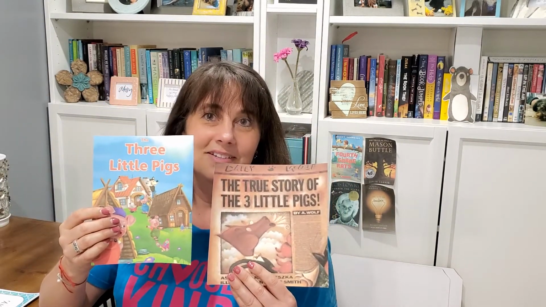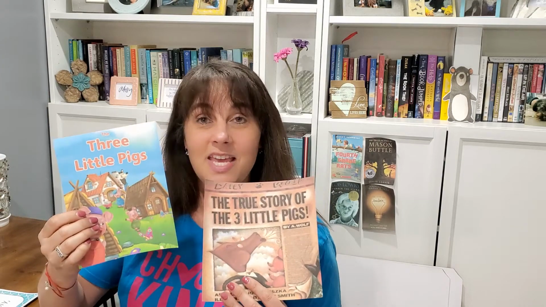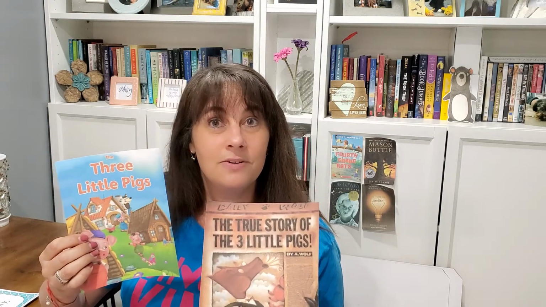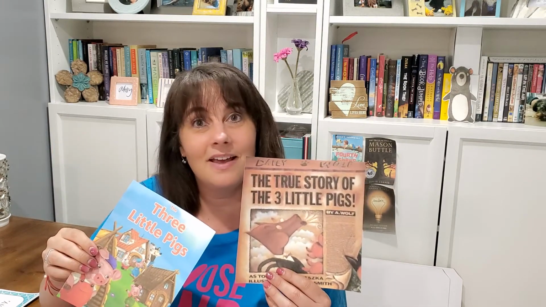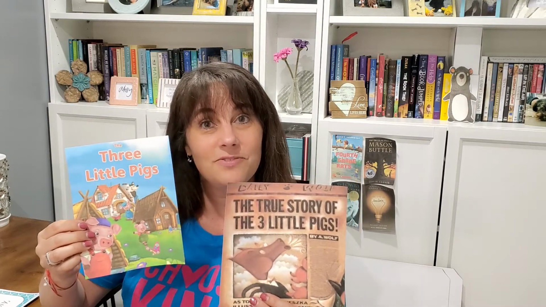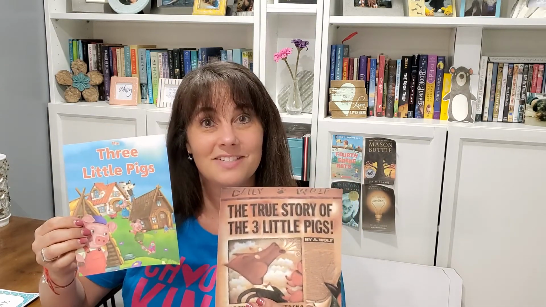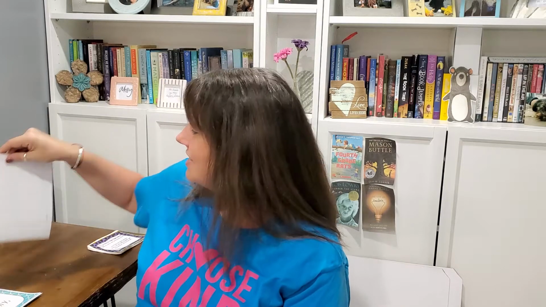Two totally different stories, all right? The same idea, the same house is being blown down, the same characters are in the story. But in this one, the wolf's the bad guy. And in this one, he's not. Two stories told by different points of view, completely different. Okay? So that's one way to look at the point of view, is who's telling the story, and their opinion might be different.